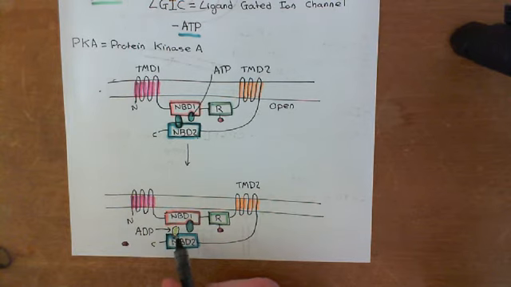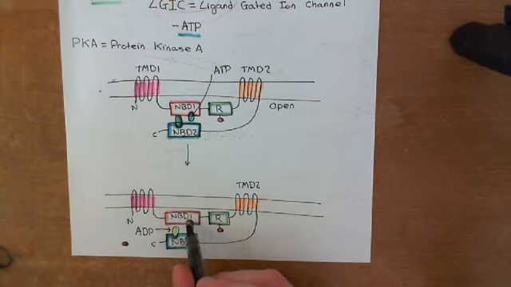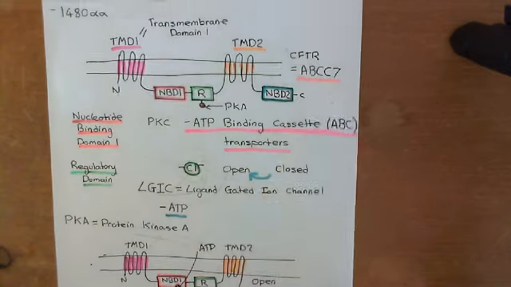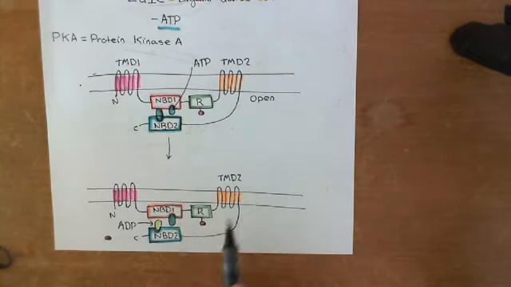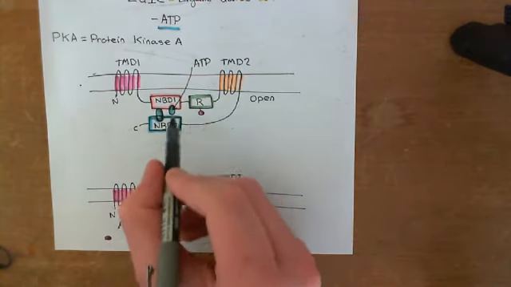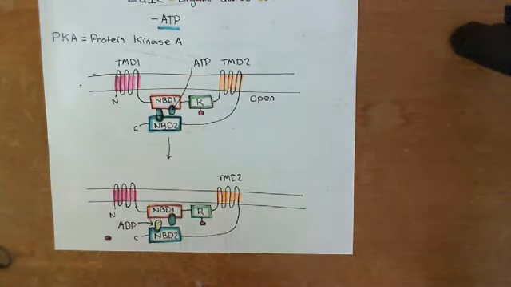So what can now happen is either the ATP molecule can dissociate from the nucleotide binding domain number 1, and then you go back to this state up here, or another ATP molecule can come and bind in here, and then you go back to this state, you go back to the open state, and then you go round another cycle. So basically it goes round and round in this cycle of opening and closing and opening and closing, and all the time consuming a molecule of ATP.